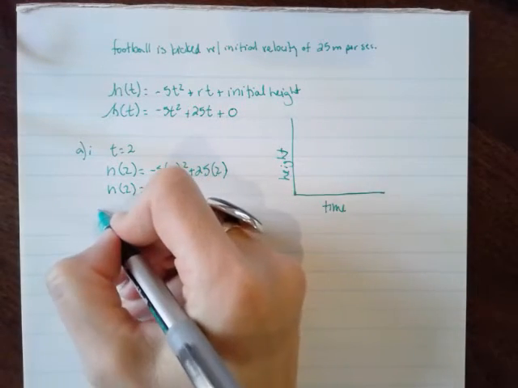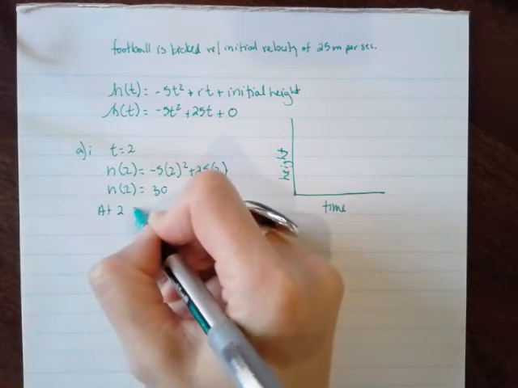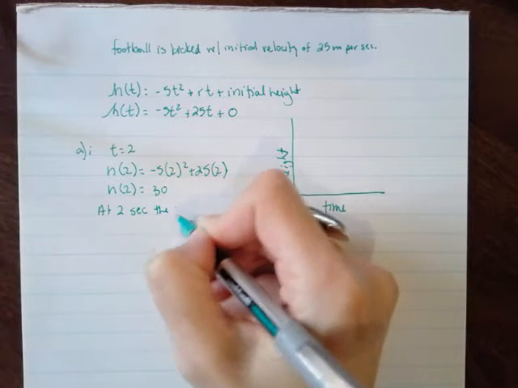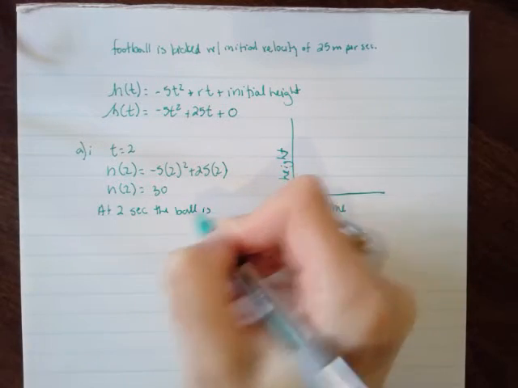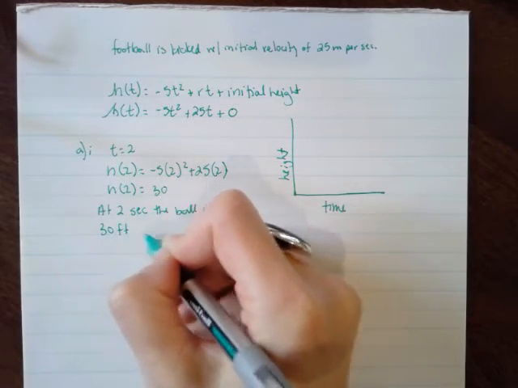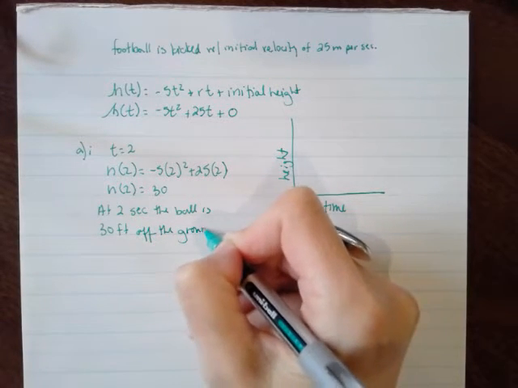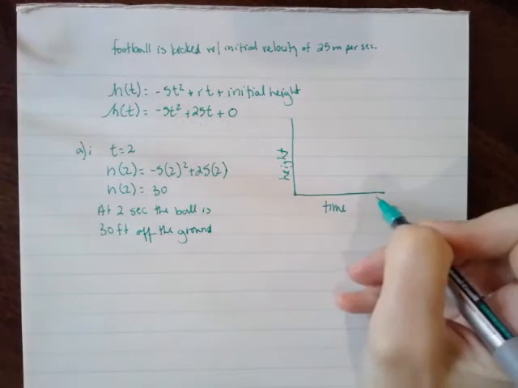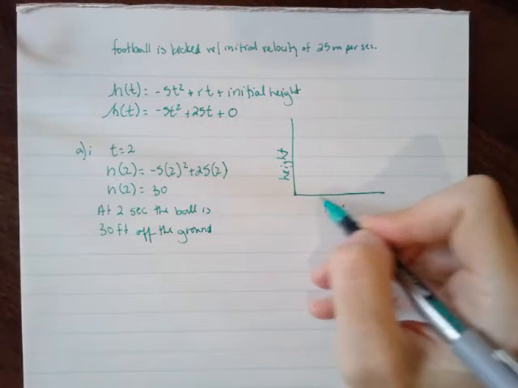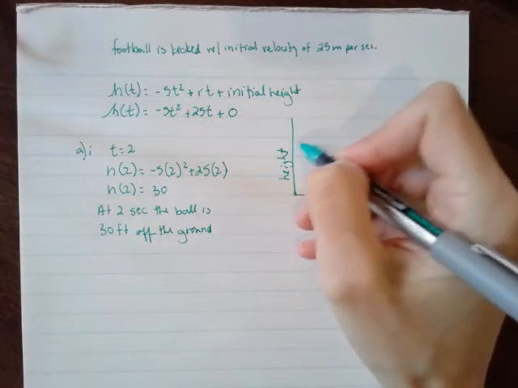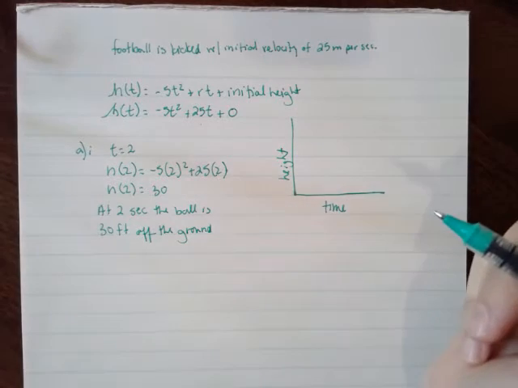So what does this mean? It means at 2 seconds, the ball is 30 feet off the ground. Okay, so if I have my time and my height, that means somewhere in 2 seconds, the ball is going to be 30 feet off the ground.